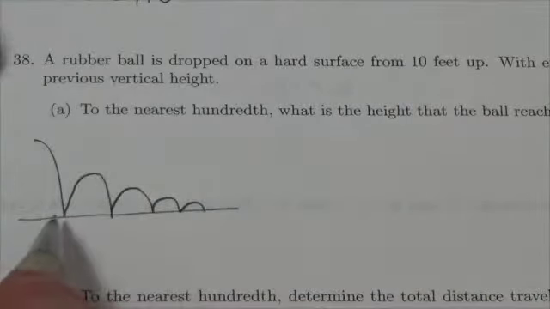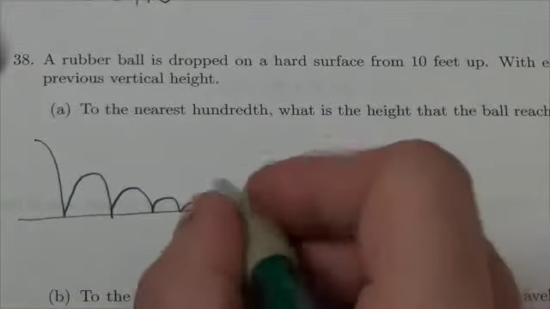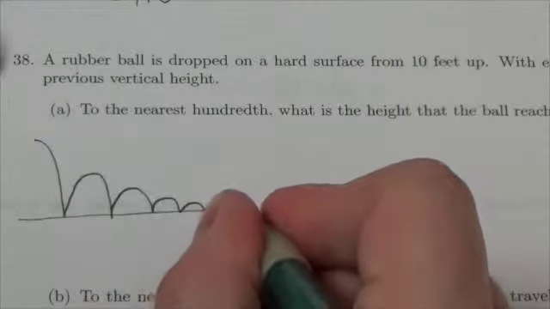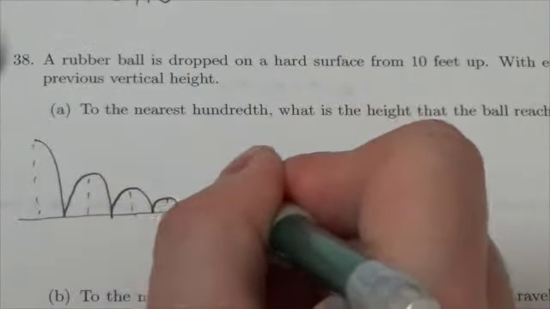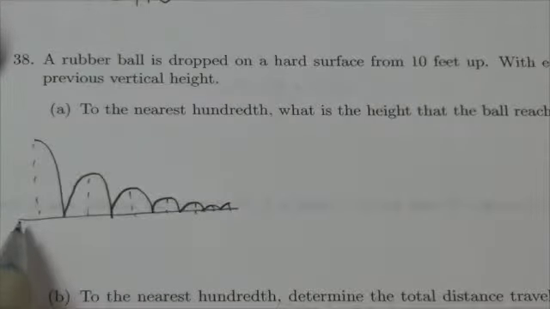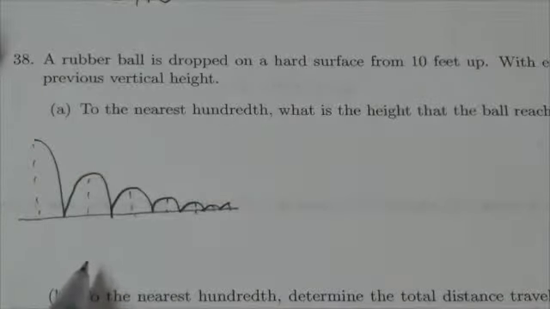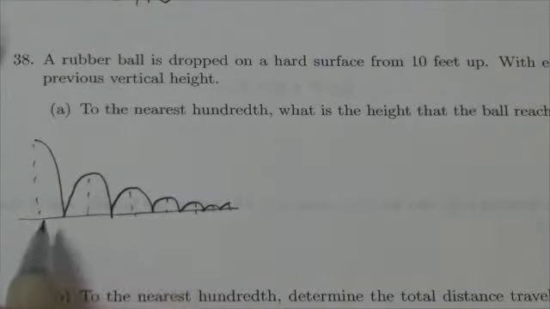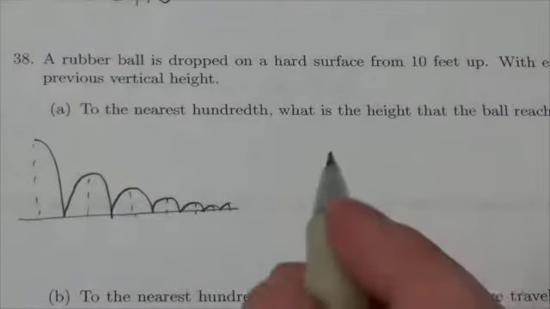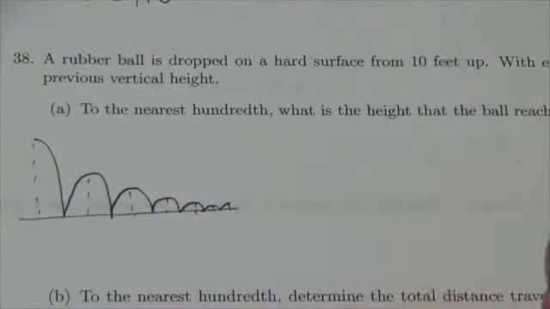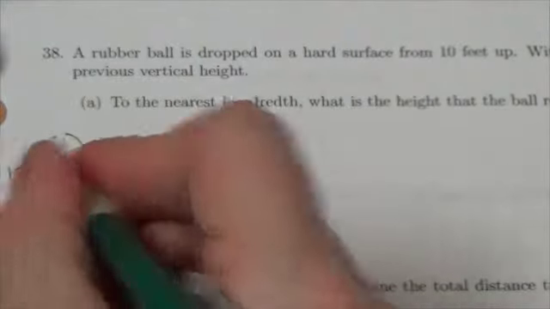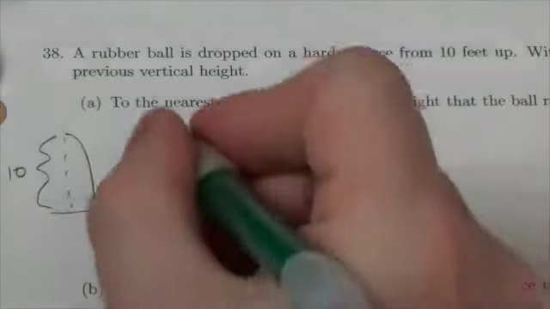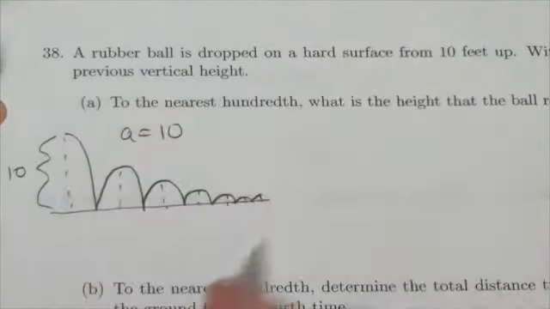Well, here's a bounce, so 1, 2, 3, 4, 5, hits the ground again, and then goes up again. So I'm looking for the height after the sixth bounce. Now, I have to be really careful with this, and it really does help to draw this out. There's a couple of ways that I can interpret this. I think most of us are going to immediately say that the first term in this sequence is that 10-foot drop. So a is going to equal 10.